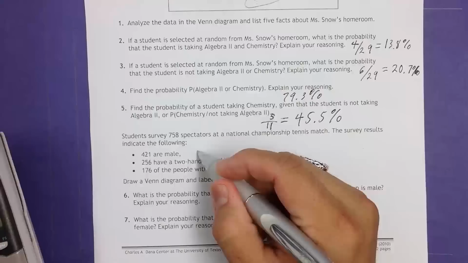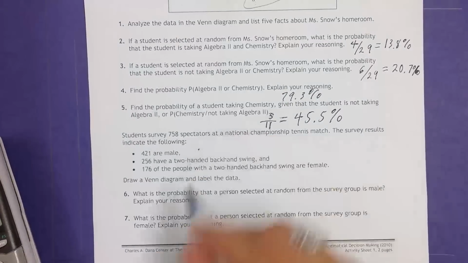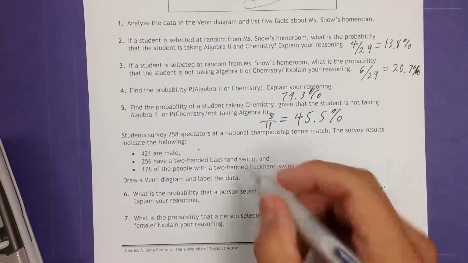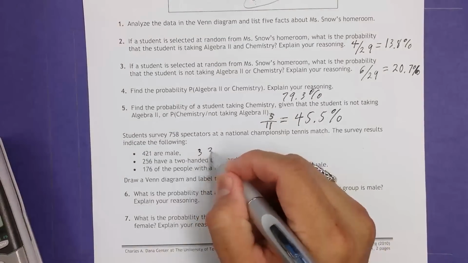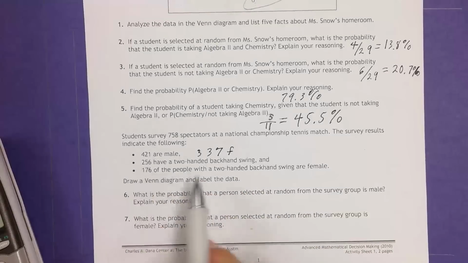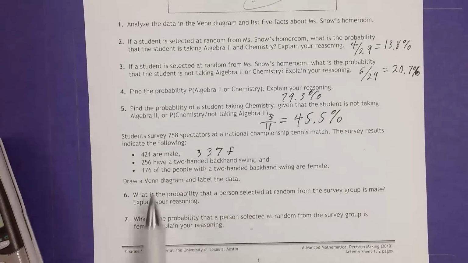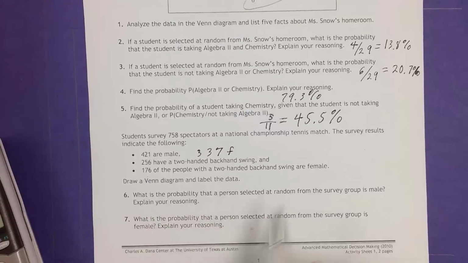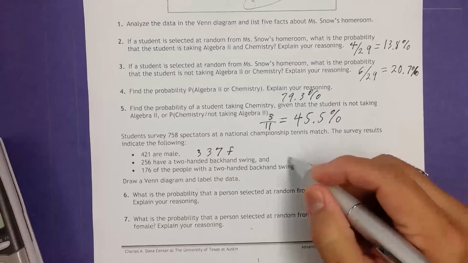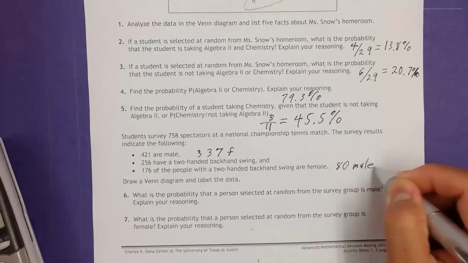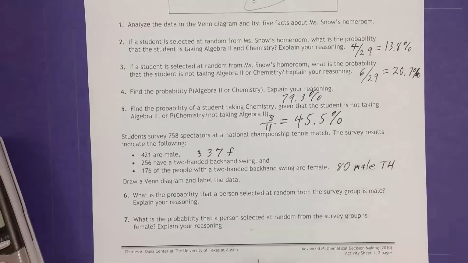So let me just do a couple number crunches because I'm curious. Actually, it's part of the work. 758 minus 421 gives us the total number of females. Total number of females is 337. We have 256 who have a two-handed backhand swing. Now, this means that they're both males and females. 176 of the people with the two-handed backhand swing are females. So if you just subtract, you'll find the total number of males with the two-handed backhand swing. That would be 80 males with a two-handed backhand swing.